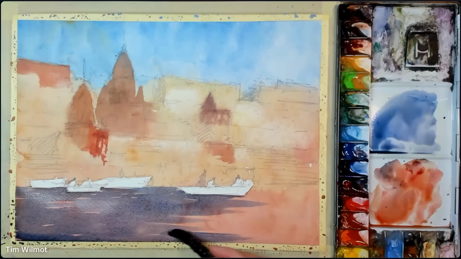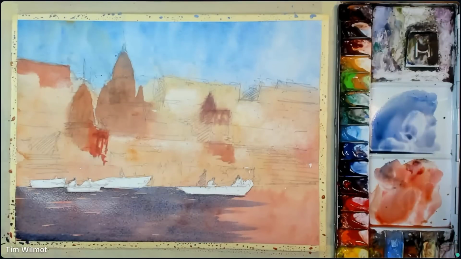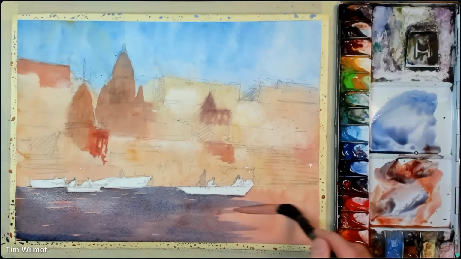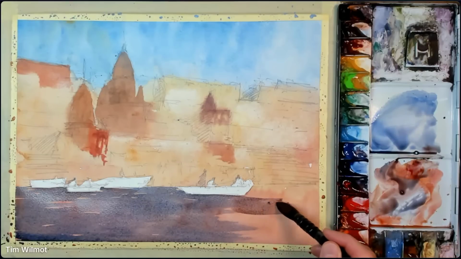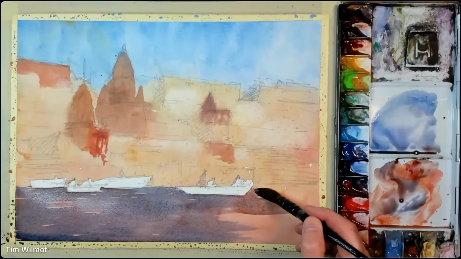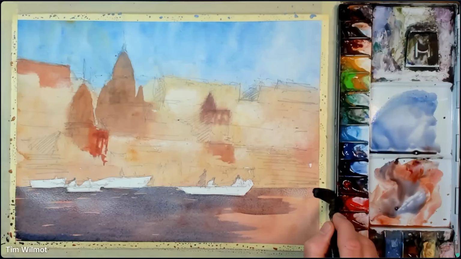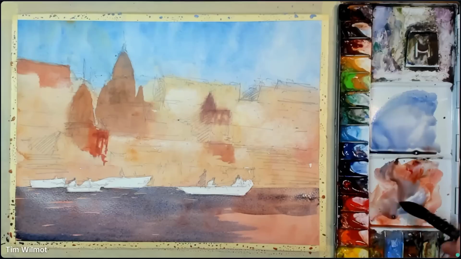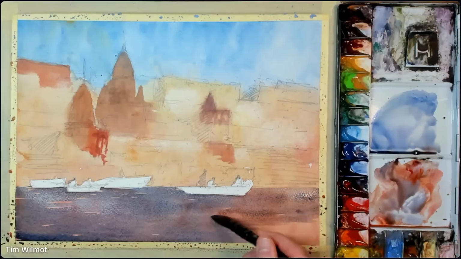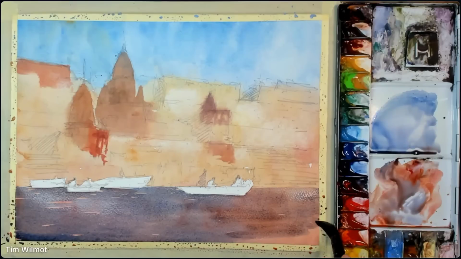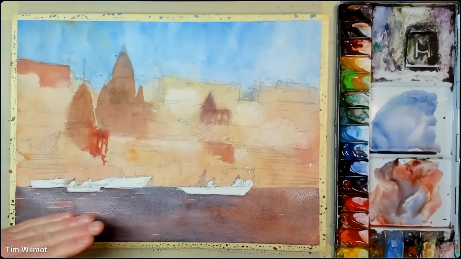So the side of the brush. Don't work it in too much. Actually, pick up some of that red. And then a good straight line there where we've got the base of the steps coming down. There we are, done. So that's sort of like part two of the water. I'm going to go with the darker waves later on.